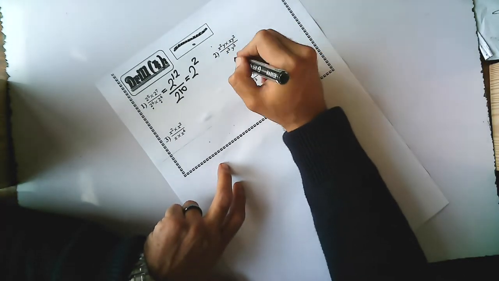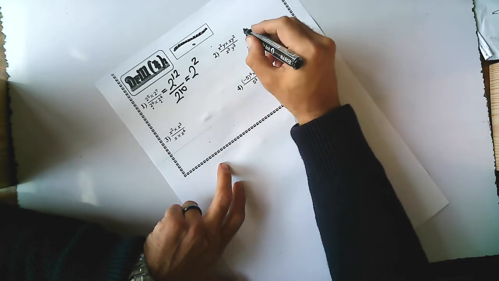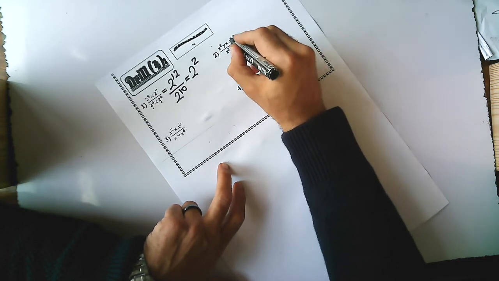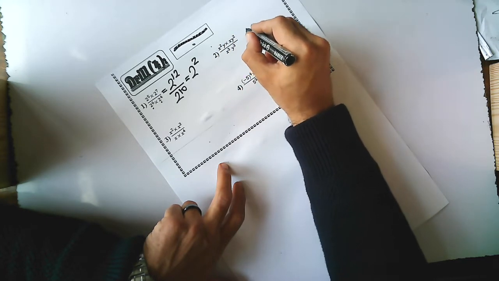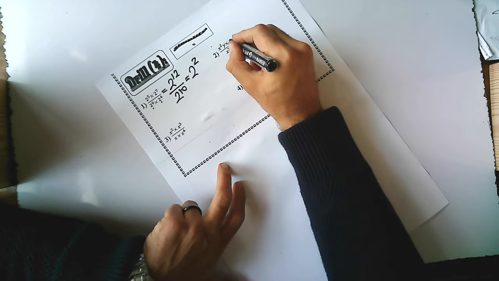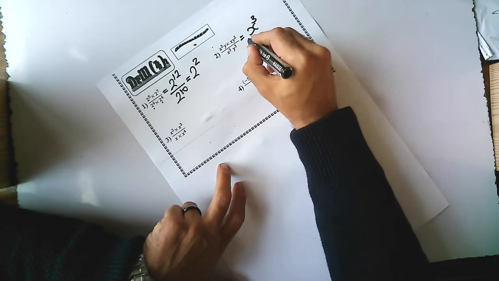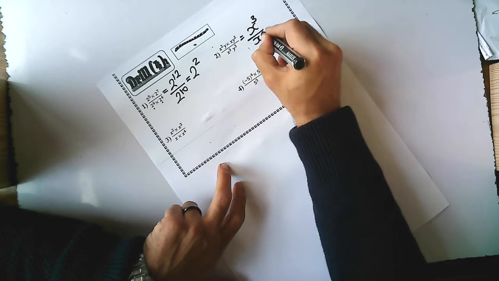Let's look at this example. We have two variables, x and y, so collect x alone and y alone. x power 2 times x will be x power 3, over x power 3.